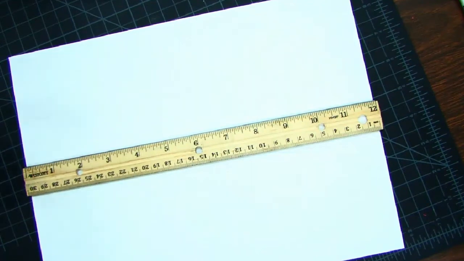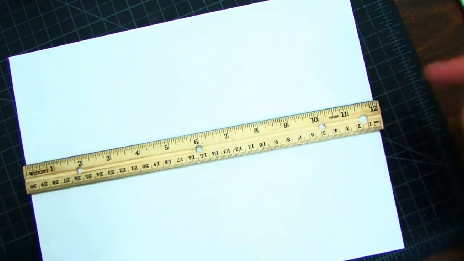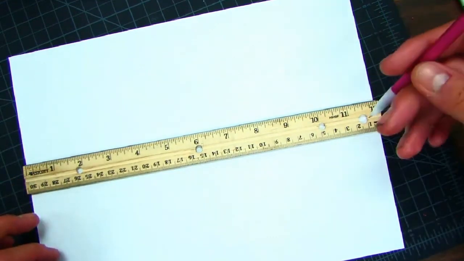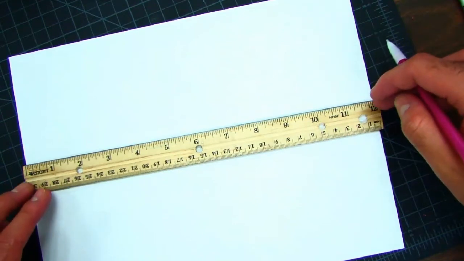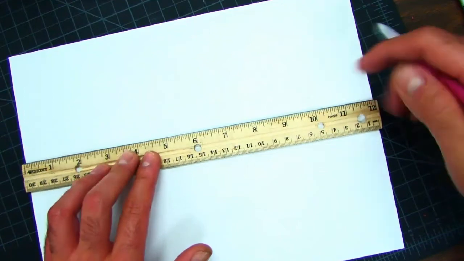Just don't do only like 2 letters. Like don't just do hi. Okay. Do something that has at least 5 letters or more. So the first thing you're going to need is a 9 by 12 sheet of paper, a pencil, and a ruler.